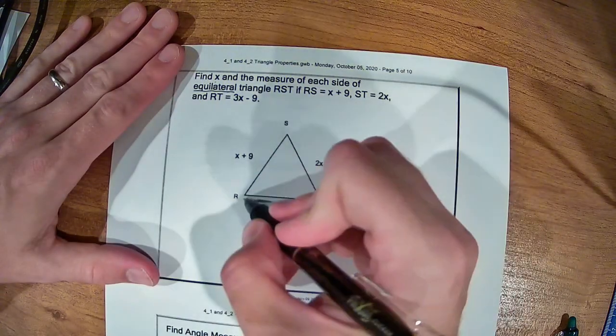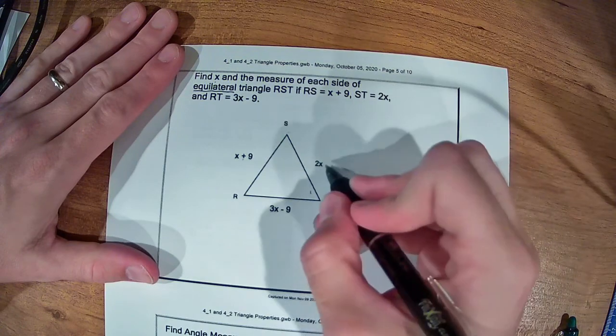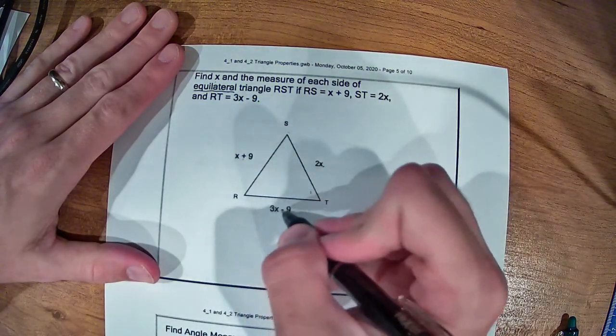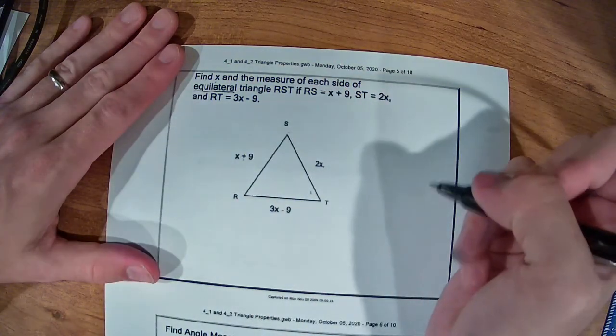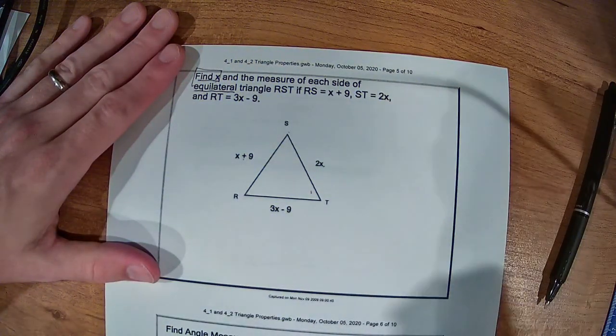So notice RS, that's this side here, is x added to 9. ST is this side here, and it's equal to 2x. And RT is 3x subtract 9. And we're trying to figure out, again, how long is each side, as well as what is the value for x. So let's do that.